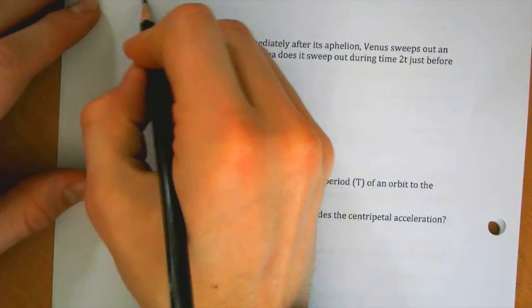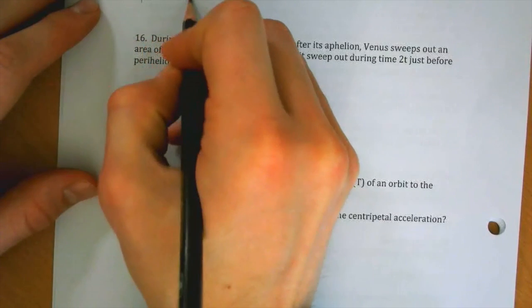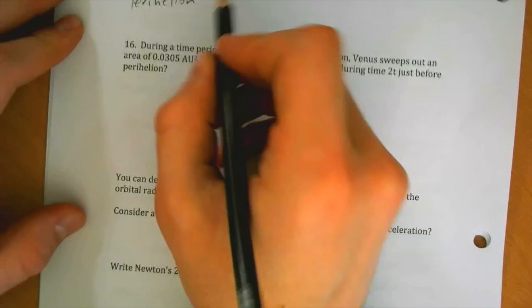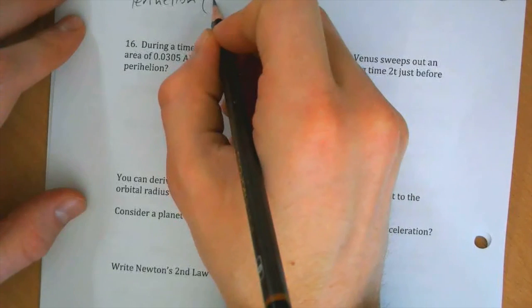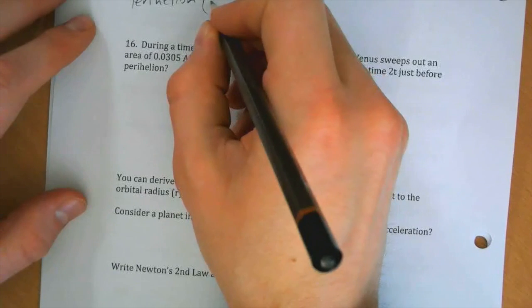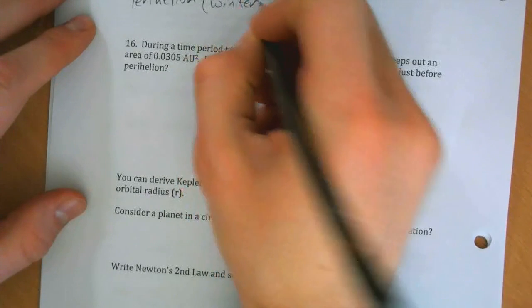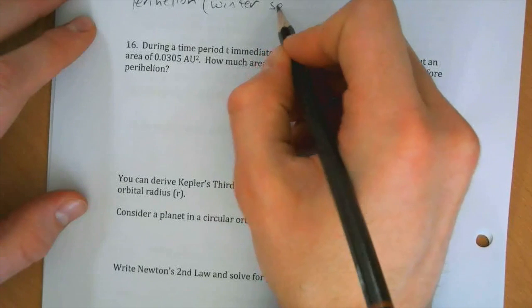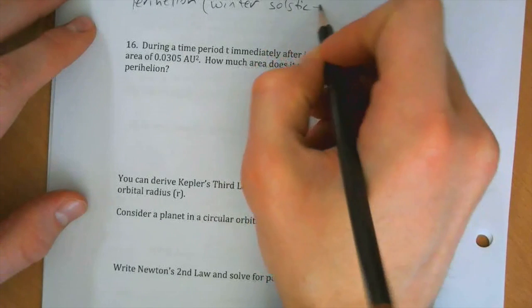So when is Earth moving the fastest? That would be at its perihelion, which I believe is at the winter solstice for the northern hemisphere.